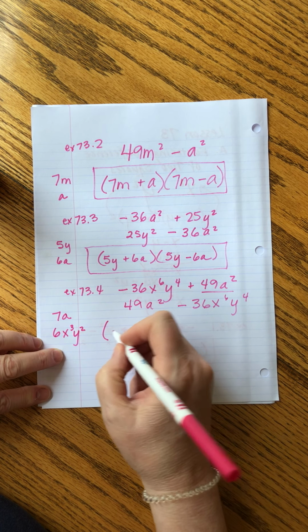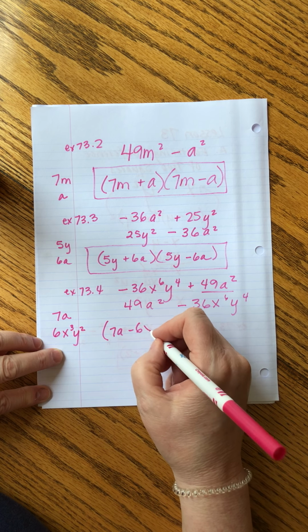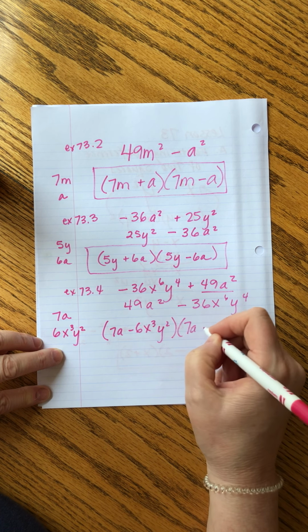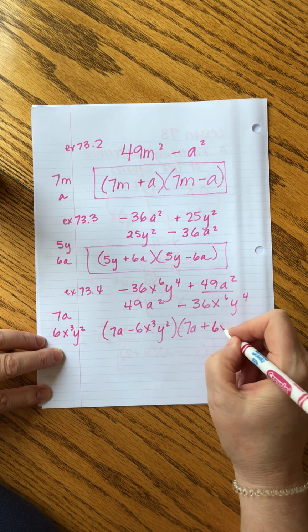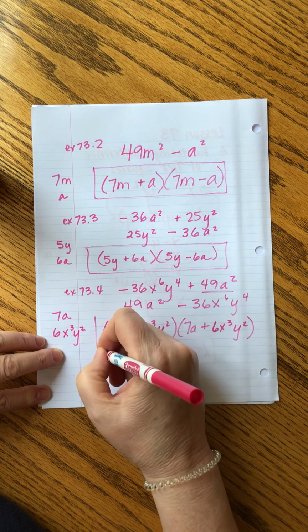So now we get 7a minus 6x third y to the second. And this time I put the minus sign first and the positive second. Doesn't matter. 6x cubed y squared. The end.